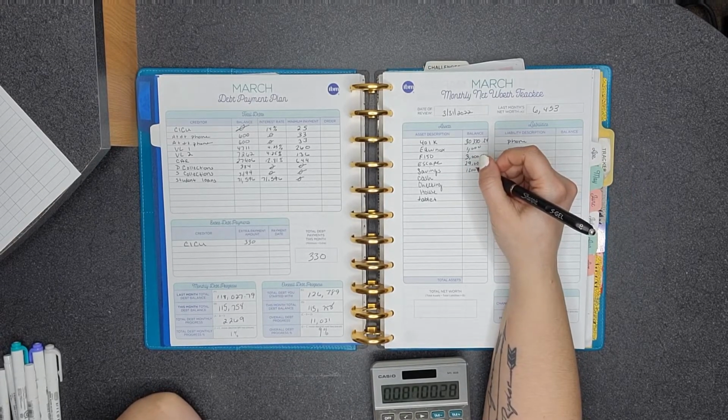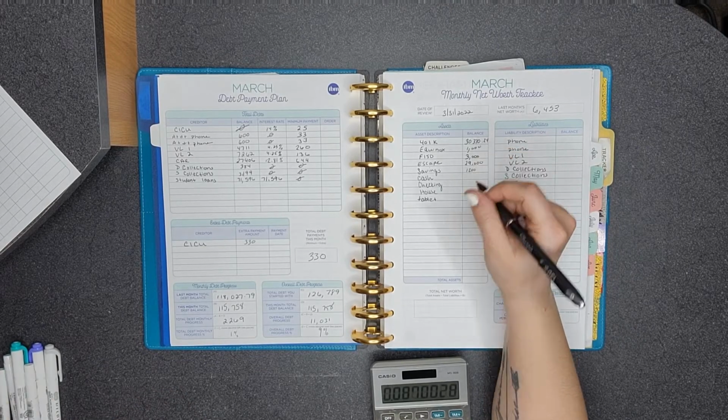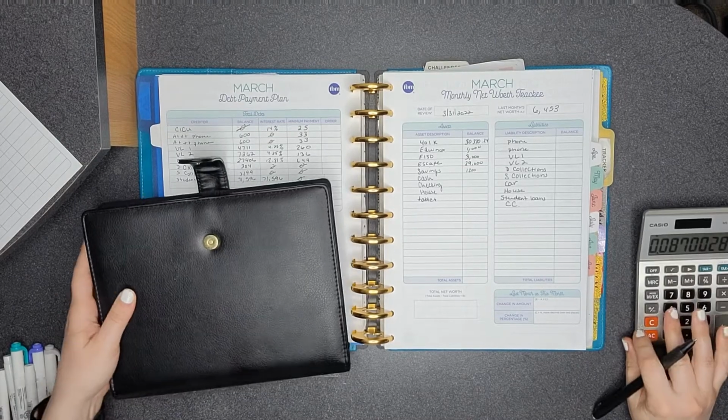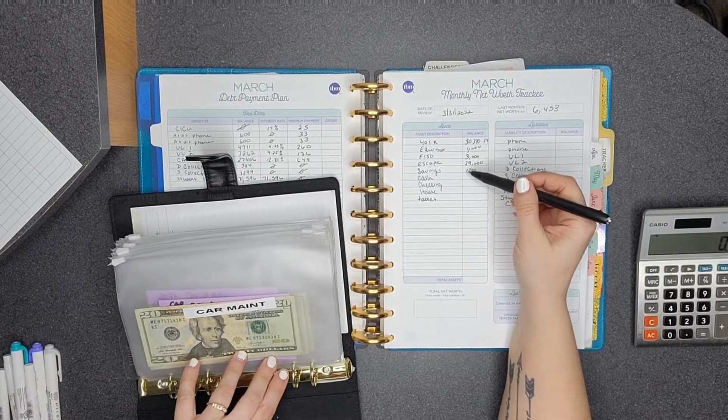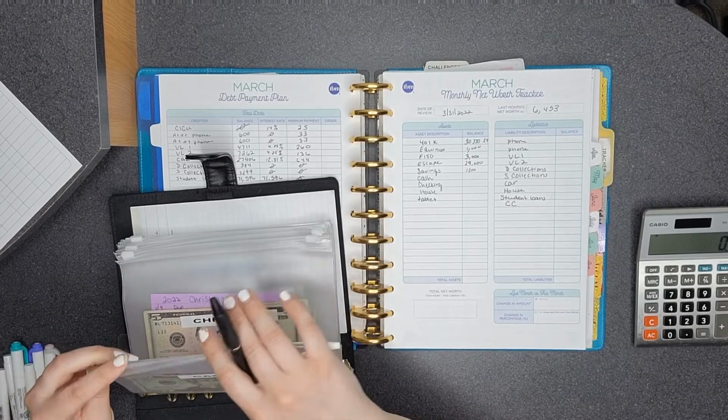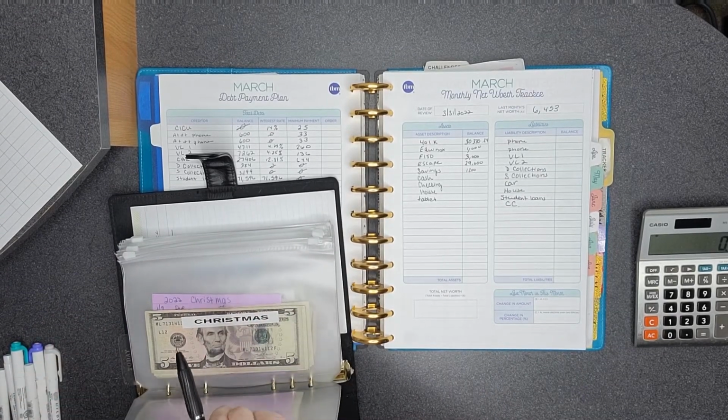Cash is, let's see how much we are ending our month with. So that cash means my sinking funds or any cash savings that I have here.